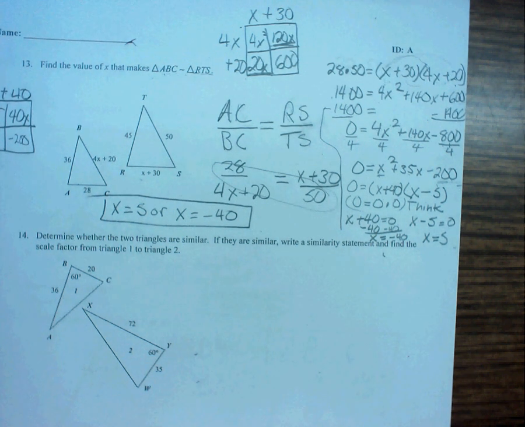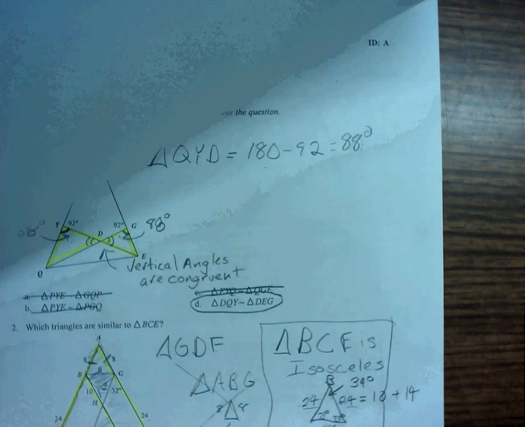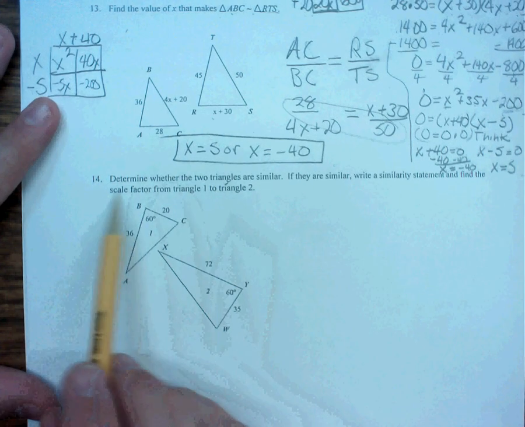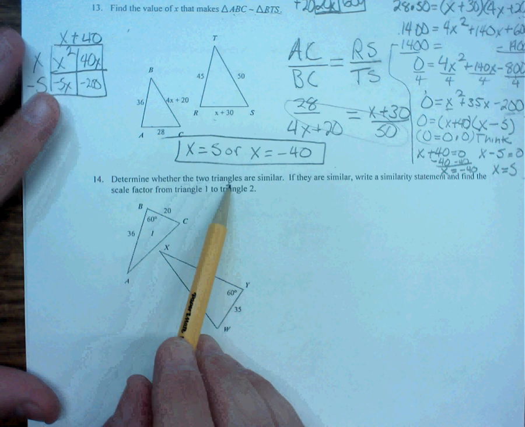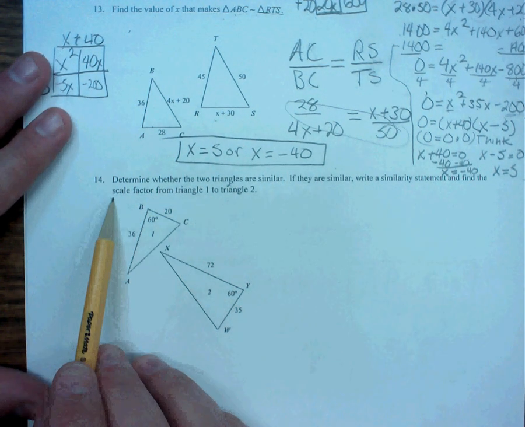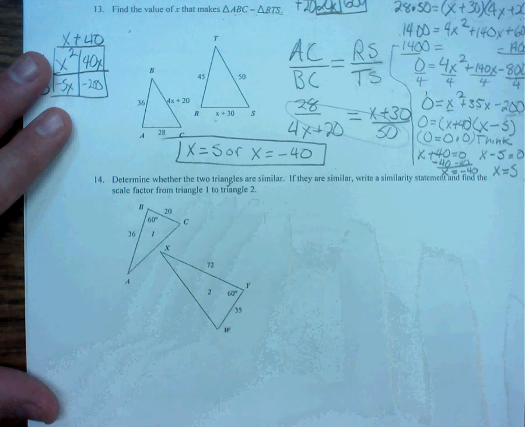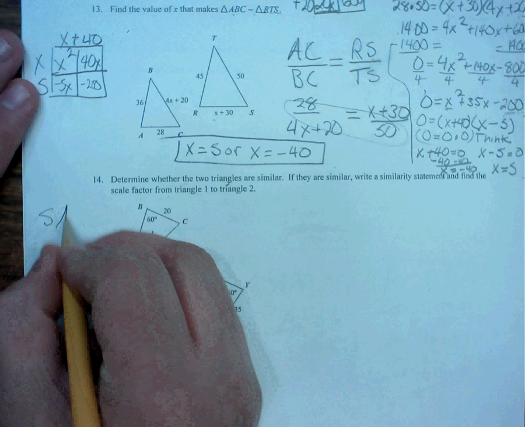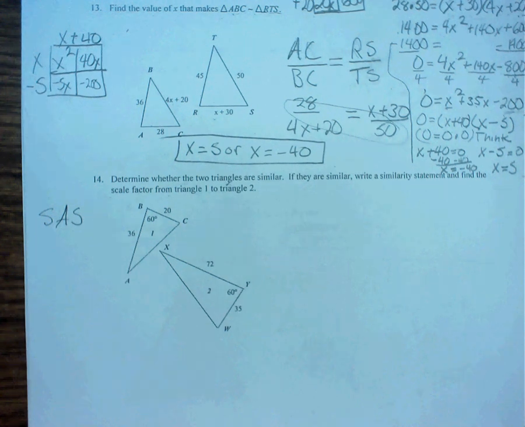Now, on the next one, if you look at this, you'll see that it says determine whether the two triangles are similar. If they are similar, write the scale factor between triangle 1 and triangle 2. So here we're going to use the side-angle-side theorem for similarity.